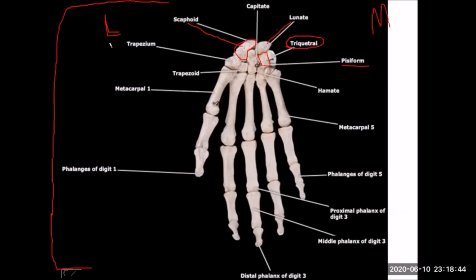So now we'll move back to the lateral side, but now go on to the distal row, the inferior row. And that puts us at the trapezium. And the next one over, trapezoid, capitate. And then the final one here, and this is all one bone I'm highlighting, has a little spike coming off of it, but it's all one bone known as the hamate.